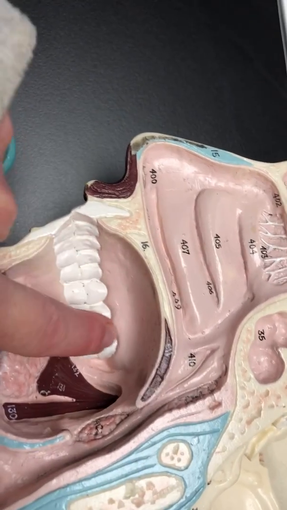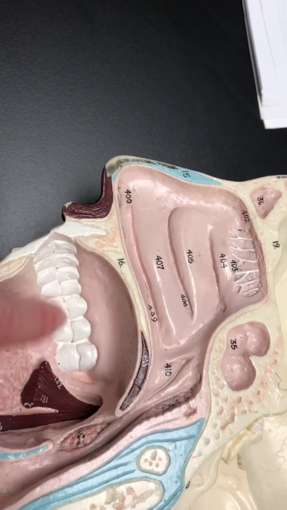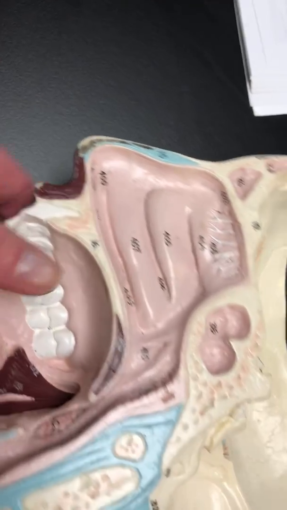And you can see this one, dentition is going to be teeth. Think of dentist, dentition, okay?